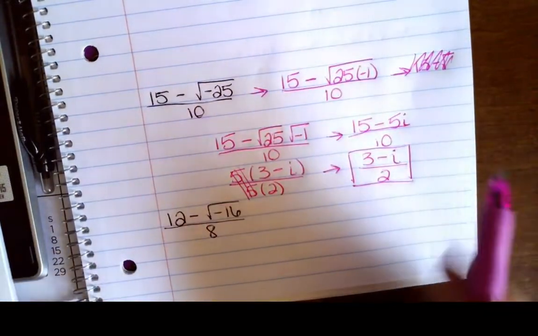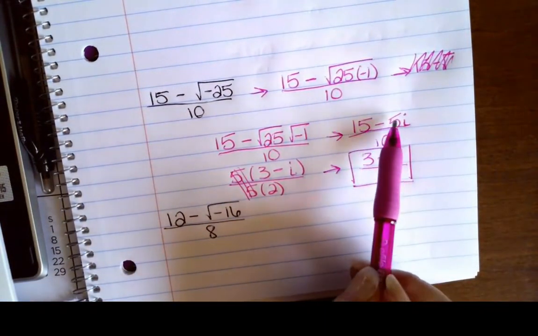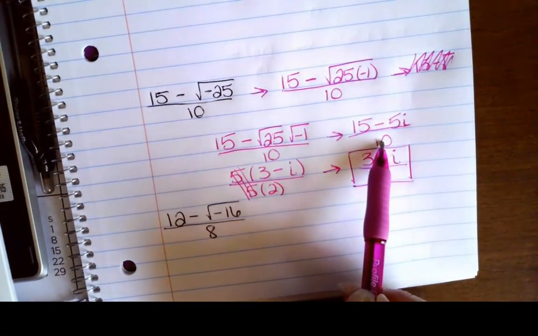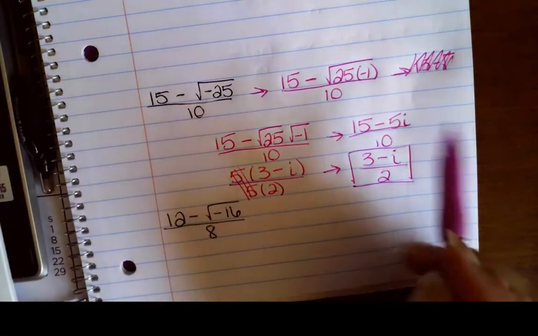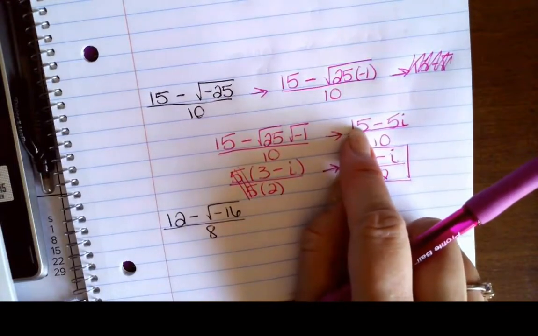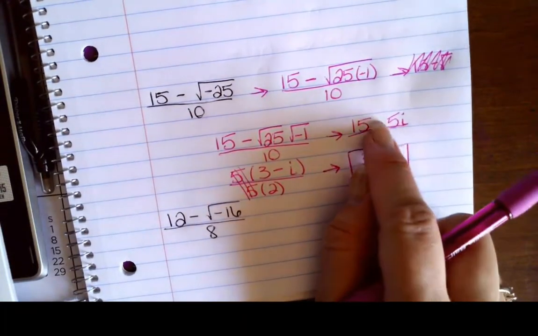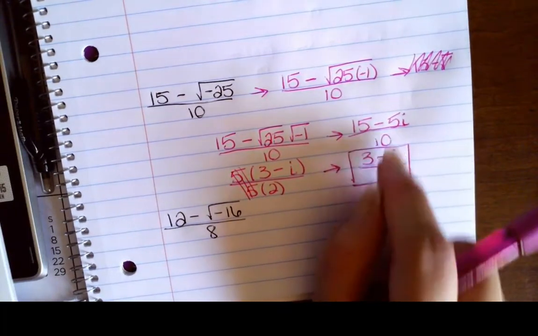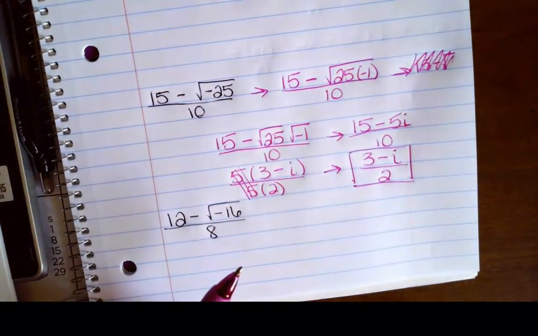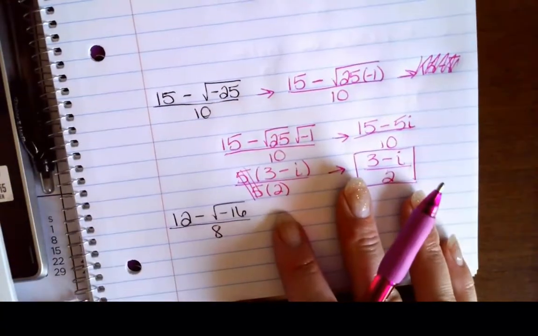So if I was a lazy math person, I would see that 5, 15, and 10 all have a 5 in common. So I could divide out a 5. What is 15 divided by 5? 3. What is negative 5i divided by 5? Negative i. What is 10 divided by 5? It's 2. Okay, so let's do the last one.